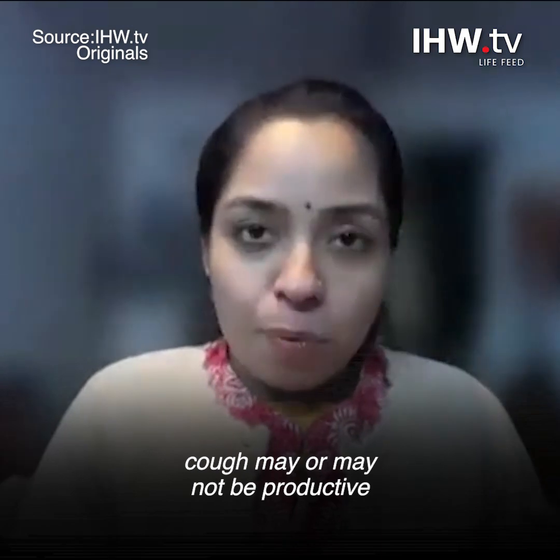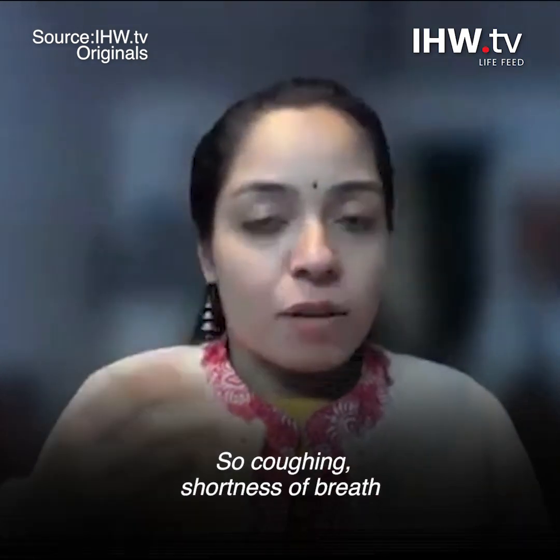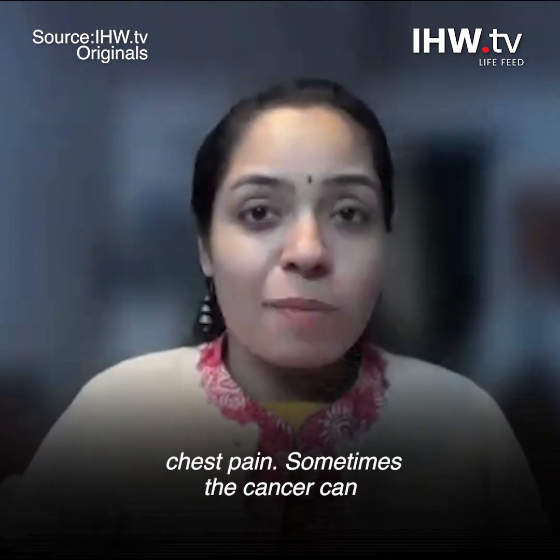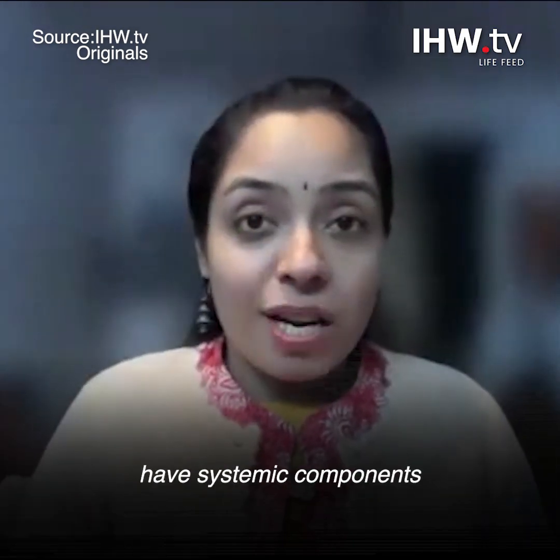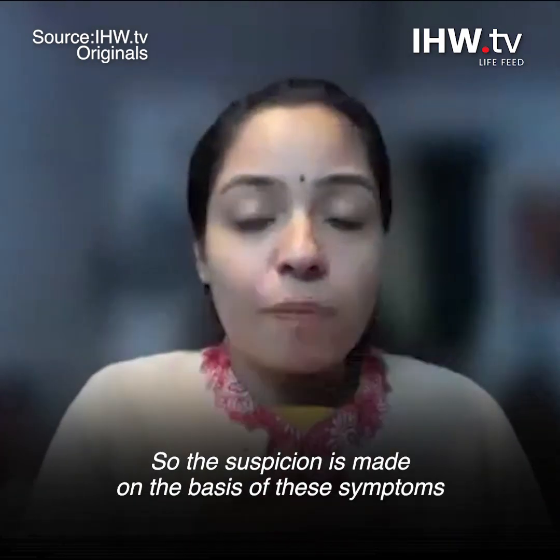Cough may or may not be productive, and sometimes there could be blood also during coughing. So coughing, shortness of breath, chest pain. Sometimes the cancer can have a systemic component, so there could be loss of weight as well as loss of appetite. So the suspicion is made on these symptoms.